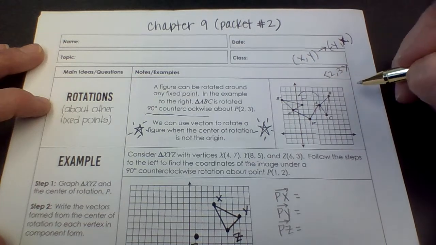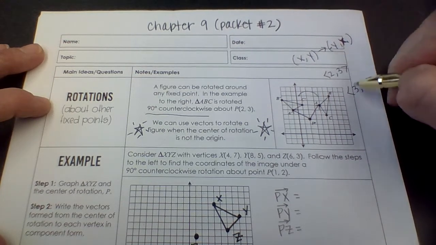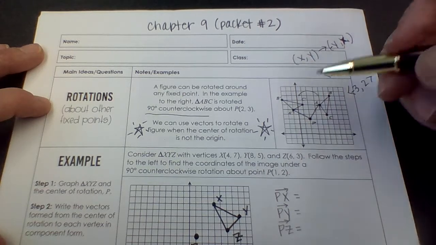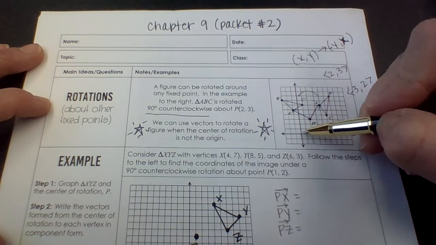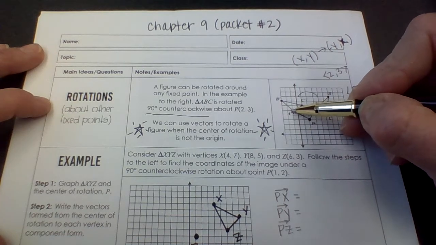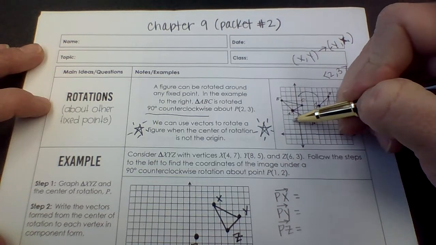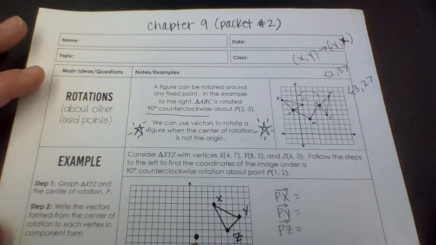So the 90-degree rotation would be 3, 2, but this y becomes negative. So this new point is going to be at negative 3, 2, not the point negative 3, 2, but the vector negative 3, 2. So hopefully that makes sense.